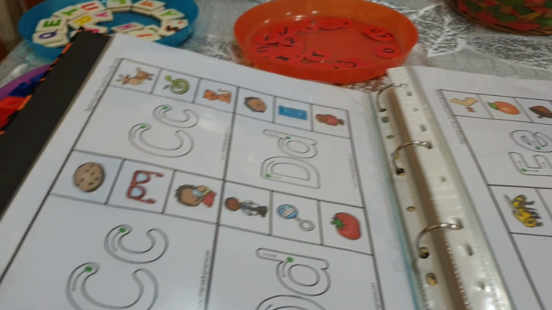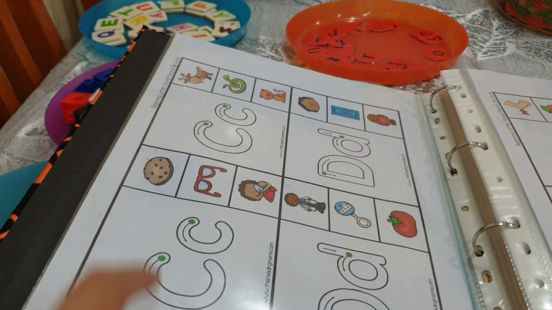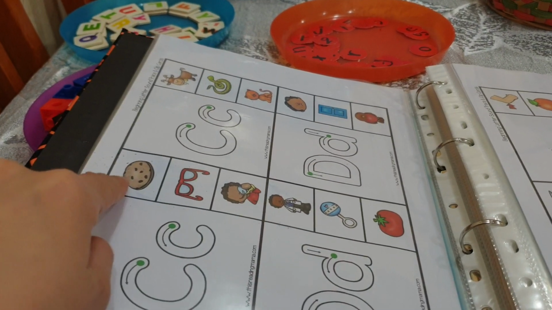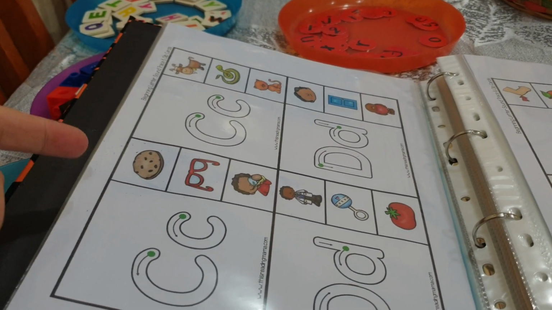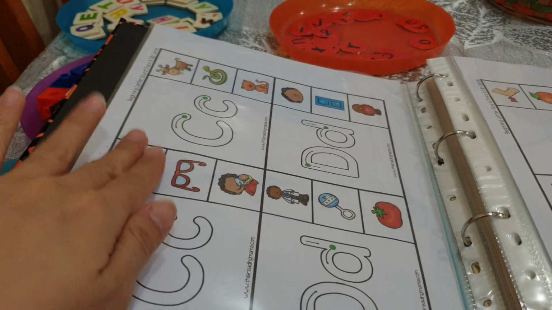In this activity, she has the letter. She needs to name the letter, name the sound of the letter, and find the beginning sound. So like cookie, does cookie start with K? K? Yes, so she needs to cover cookie.